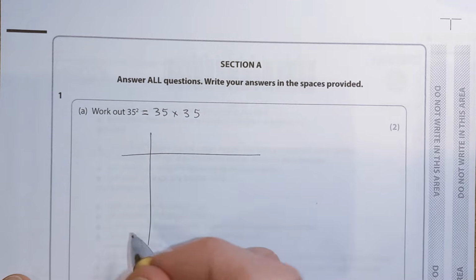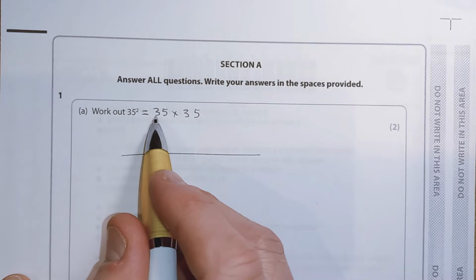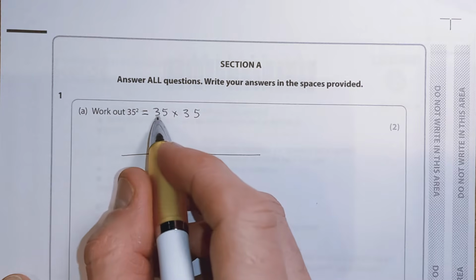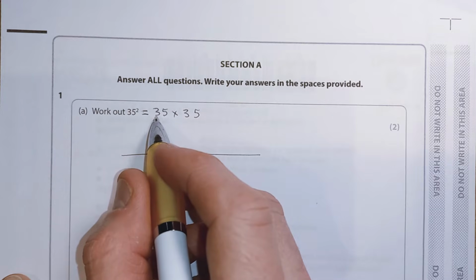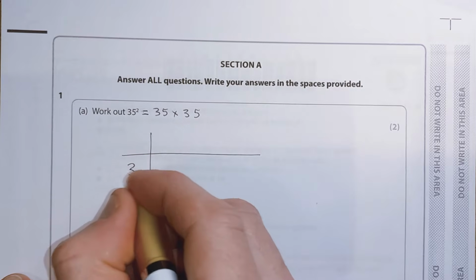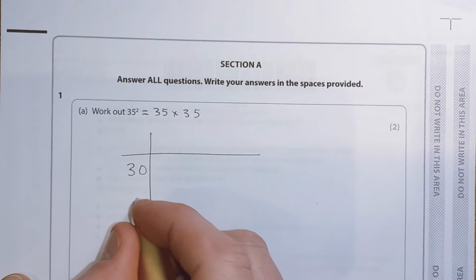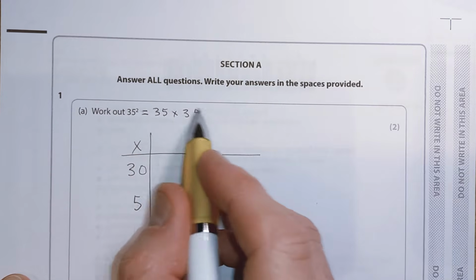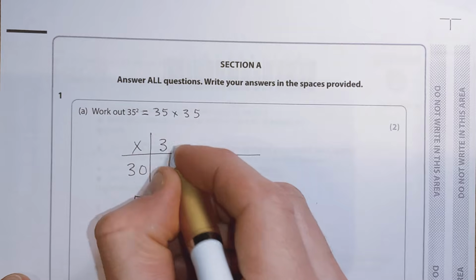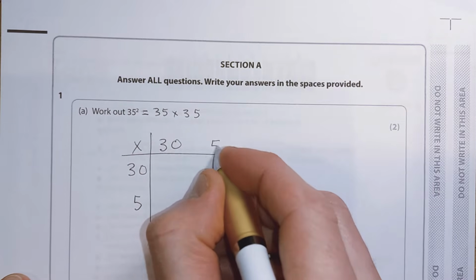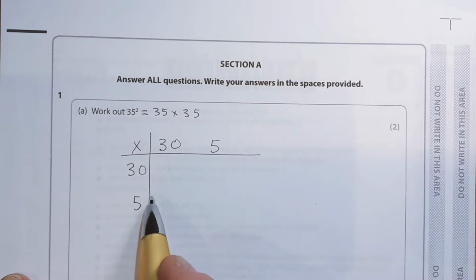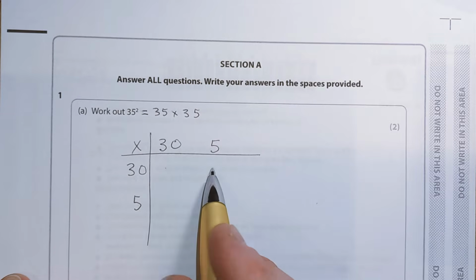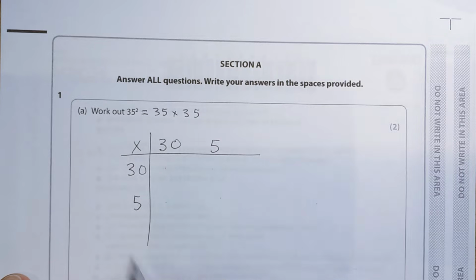When we're doing the grid method, we're going to split each of the numbers into its tens and units. The 3 is in the tens, so the value of the 3 is 30. So we're going to have 30, and then the units are 5. And because we're multiplying it by the same number, we're going to have the same up here. With this grid, what we're hopefully going to get is a number here, here, here, and here, and when we add them all together, it's going to give us the answer.